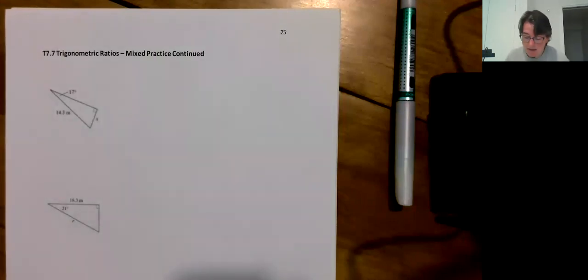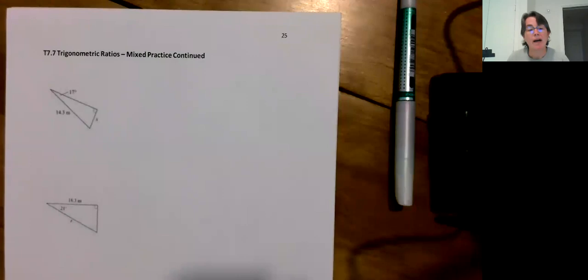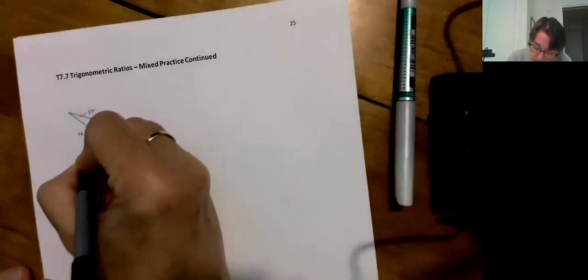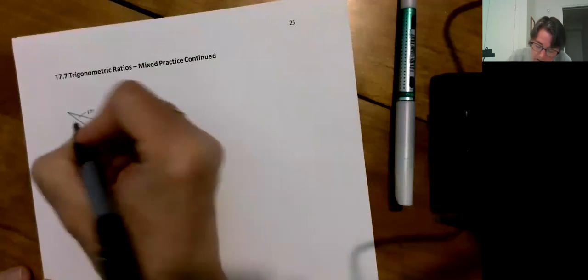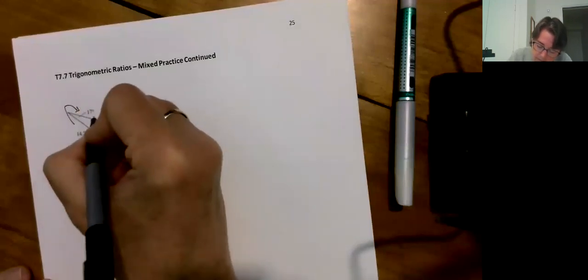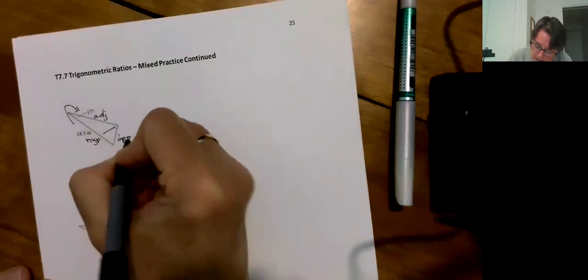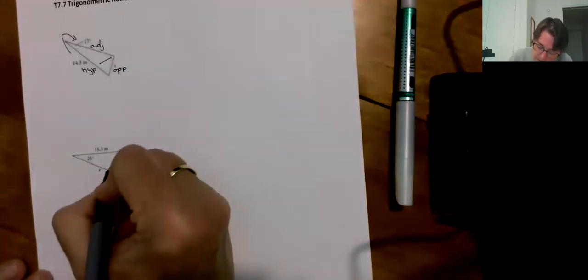Okay, I've discovered I like to label all my triangles on one page at once, because then I'm only thinking about one thing. So here's my hypotenuse. Go around my angle. There's my adjacent, and there's opposite. And do the same thing here.